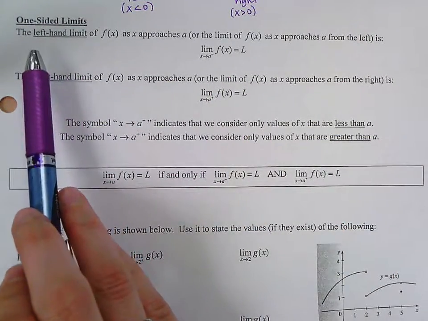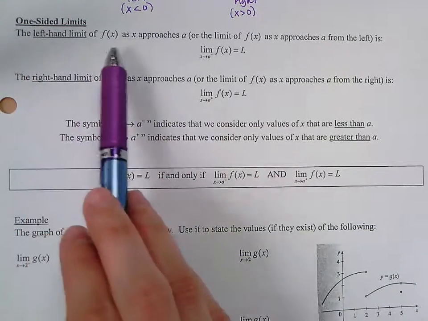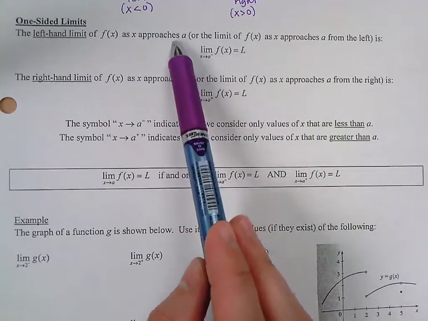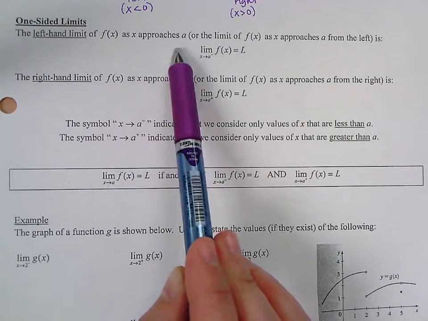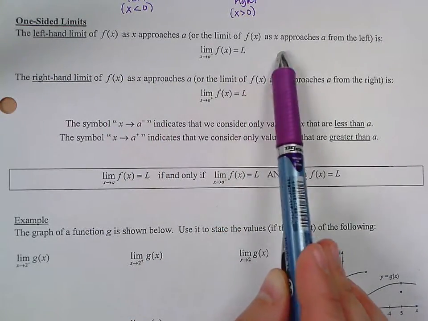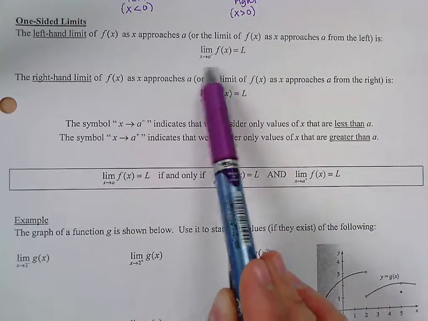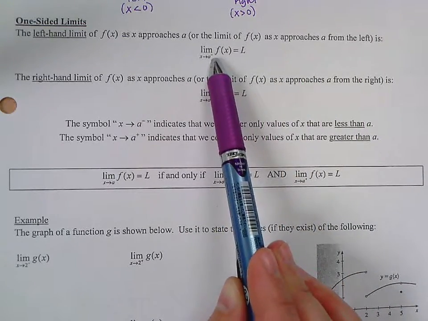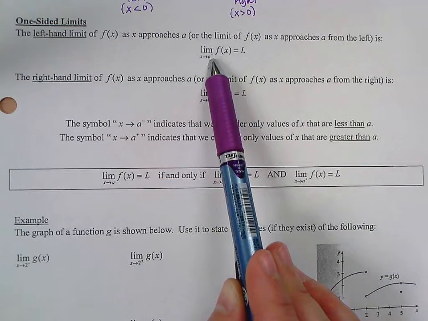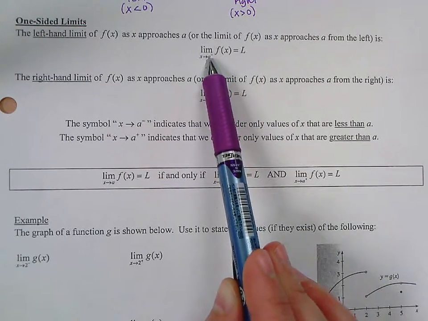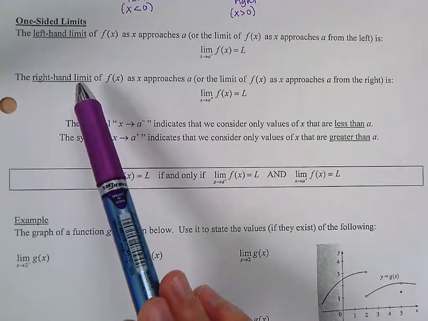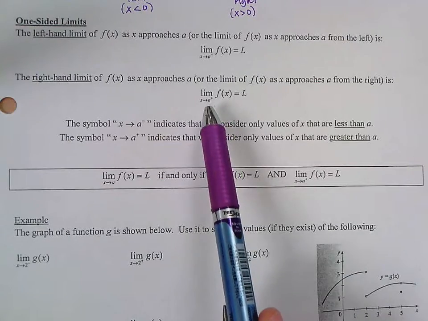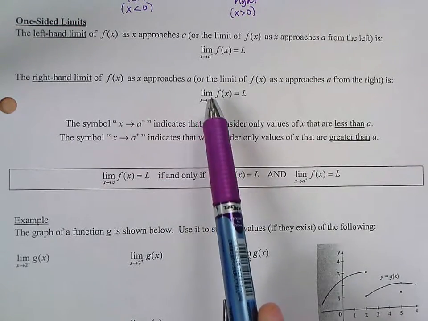So the definition for the left-hand limit of f of x, need your attention up here, please. The left-hand limit of f of x as x approaches a, or the limit of f of x as x approaches a from the left, is written with that little minus sign. So if you see that, you are only looking at the limit from the left side if a problem has that symbol in it. And then we also have a definition for the right-hand limit as x approaches a, and that has that plus sign.